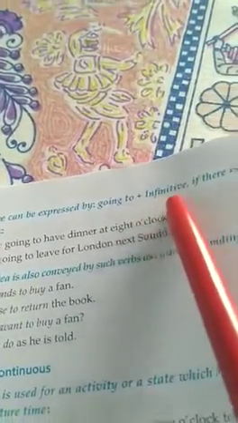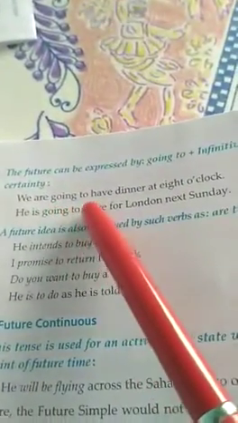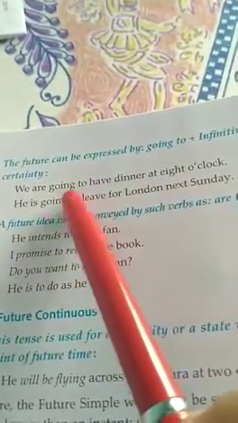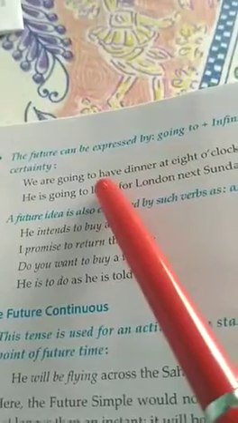Next thing, how can the future be expressed? By using going to plus infinitive. For example, we are going to have dinner at 8 o'clock. We use going to plus infinitive, then we can make the simple future.